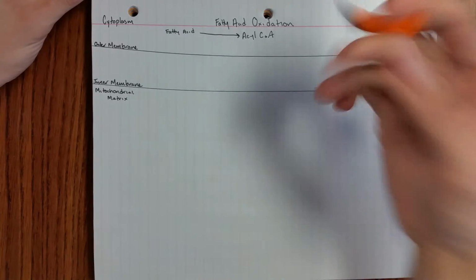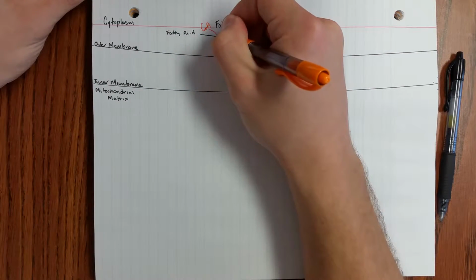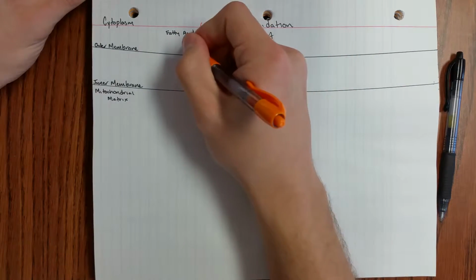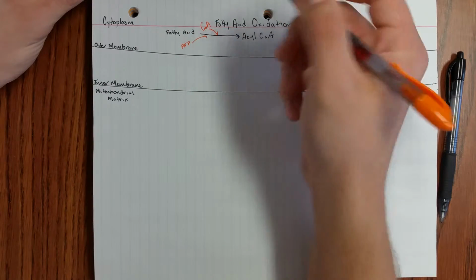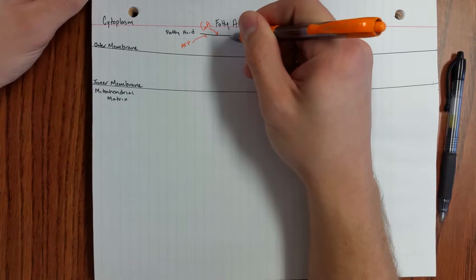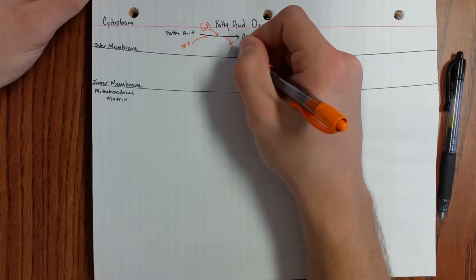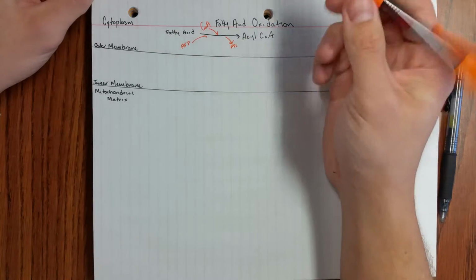It does that with help from the CoA enzyme that comes in, and also ATP that comes in to help this change occur. ATP goes in and comes out as a pyrophosphate group, so we'll leave it at PPi.